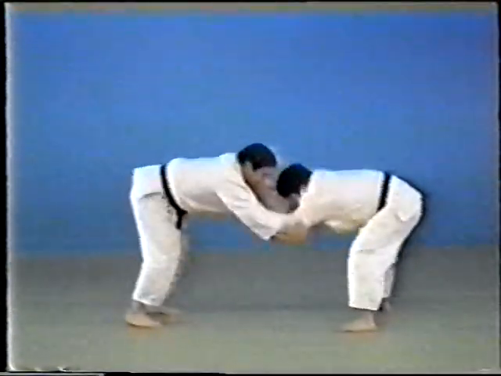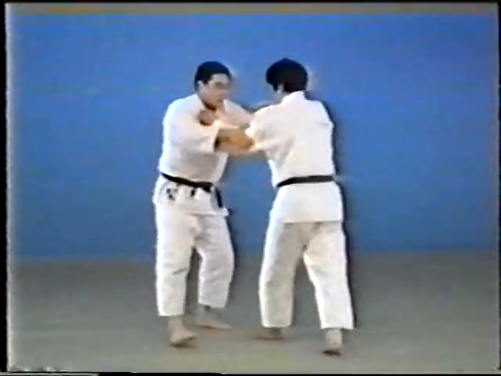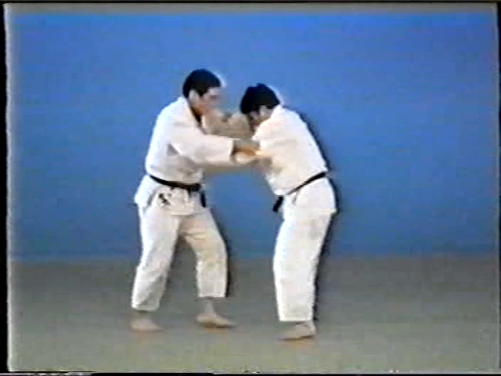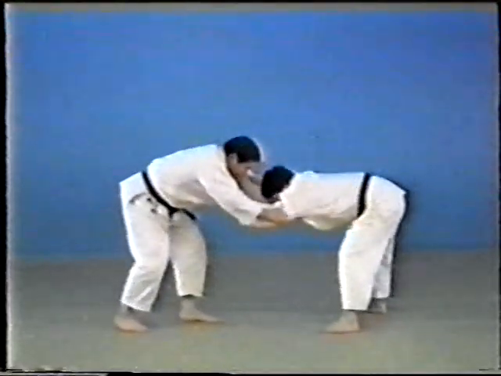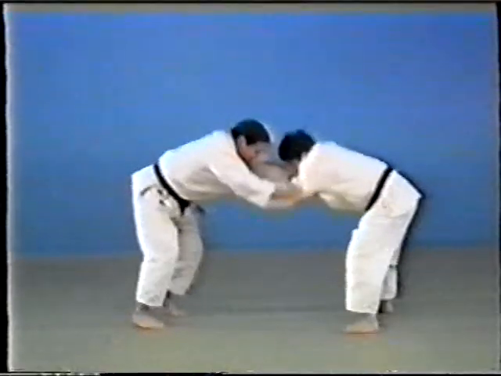This is Hane Goshi, where you jump in to execute the technique. Pull your opponent downwards, and when he straightens himself up in reaction, jump in to execute this technique.